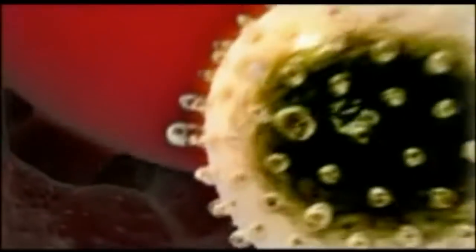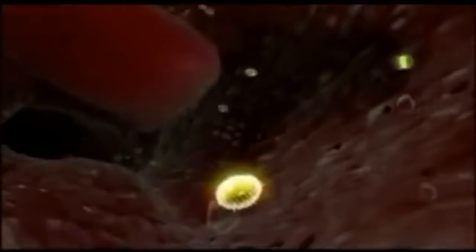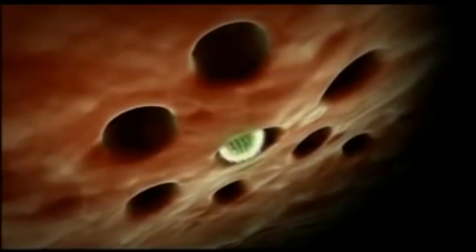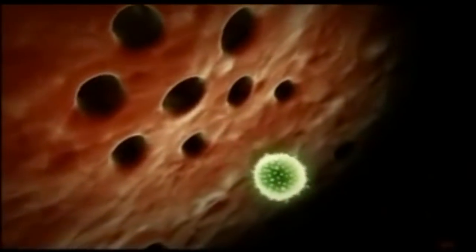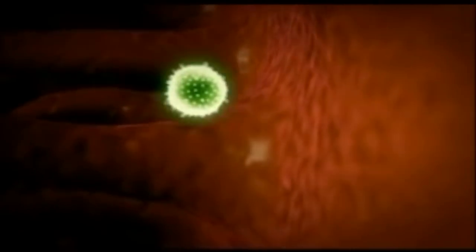Here, the virus enters the narrow liver sinusoids and passes through the holes or fenestrations in the sinusoidal epithelium to enter the space of Dis. From here, the virus can access its ultimate target, the individual hepatocytes of the liver. Let's follow this virus particle as it passes between the microvilli and infects one of these hepatocytes.